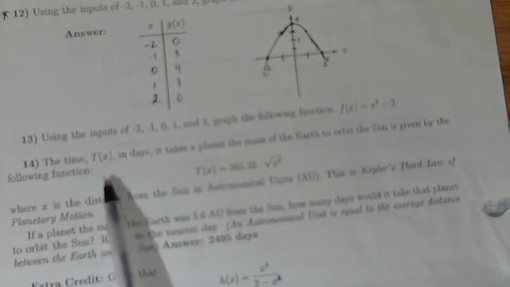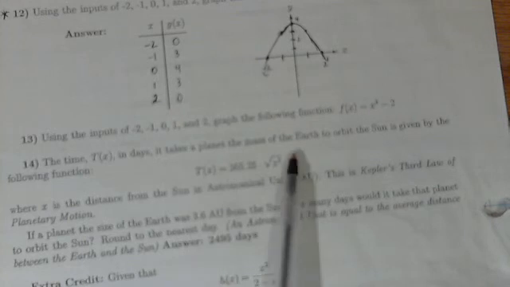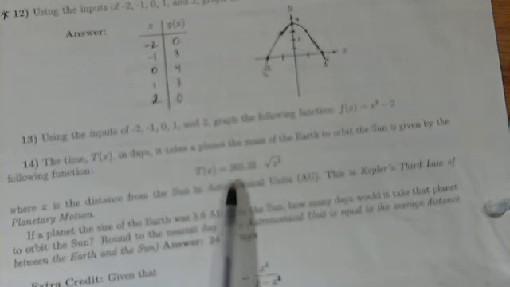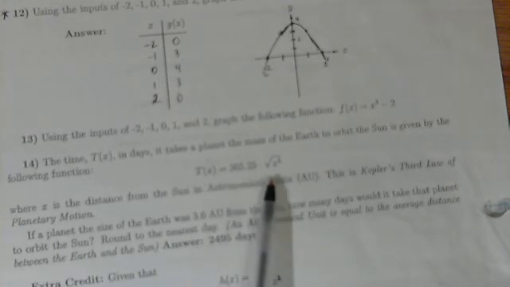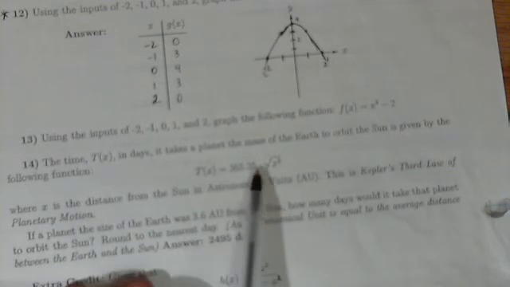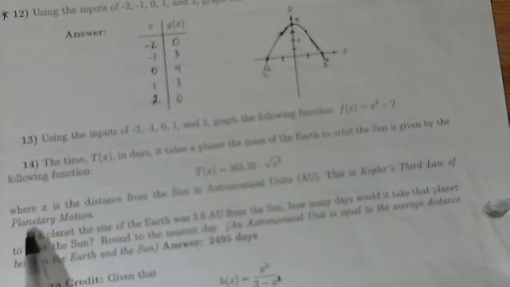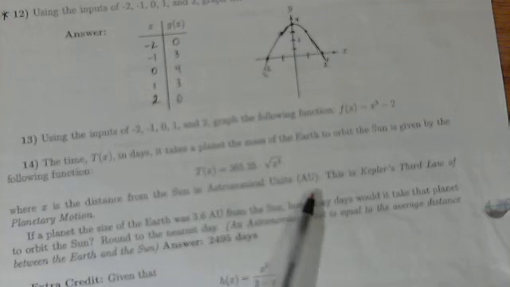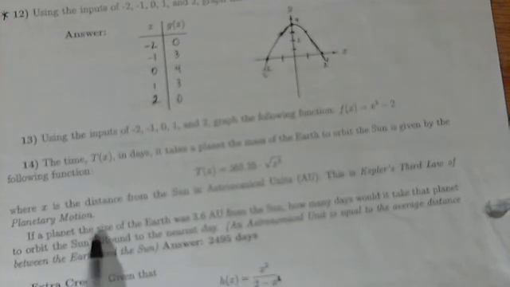The time T of x in days it takes a planet the mass of the Earth to orbit the Sun is given by the following function. T of x equals 365.25 times the square root of x to the third power. Now, first of all, I find this interesting because I noticed 365.25 in the equation. That must have something to do with a year's worth of days. And so this is probably a real formula, where x is the distance from the Sun in astronomical units, AUs. This is Kepler's third law of planetary motion.